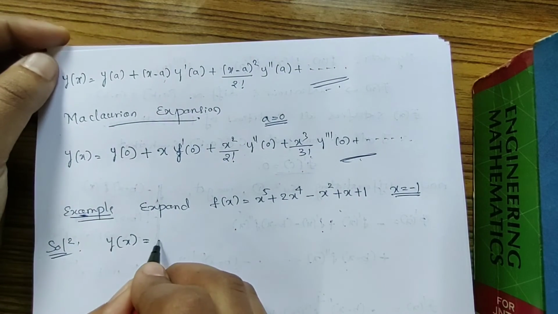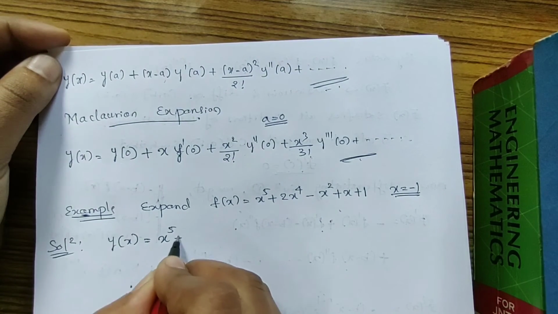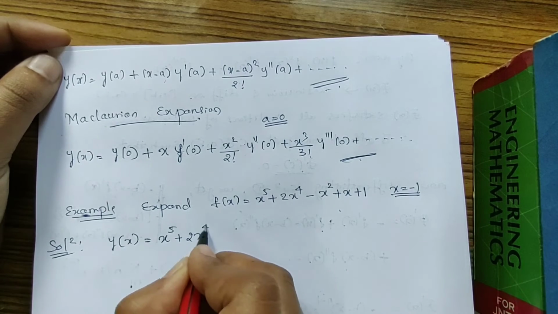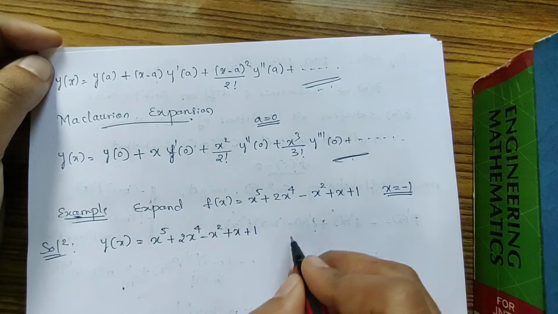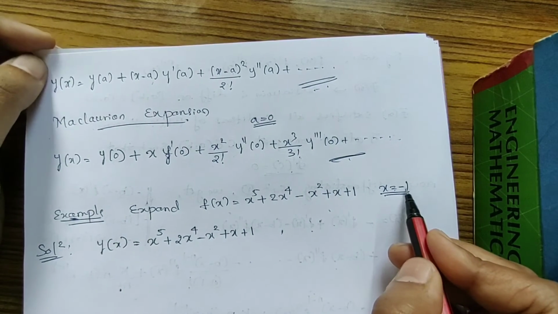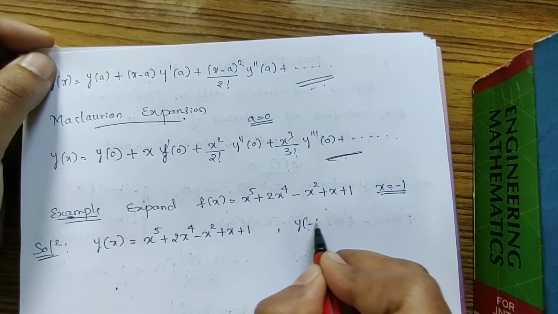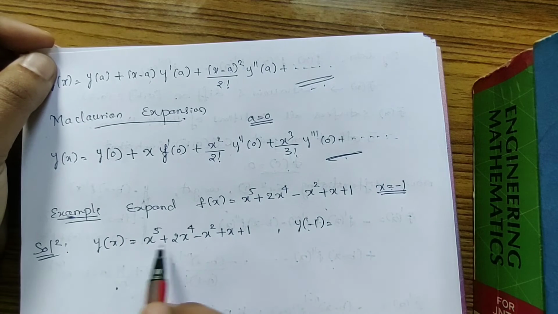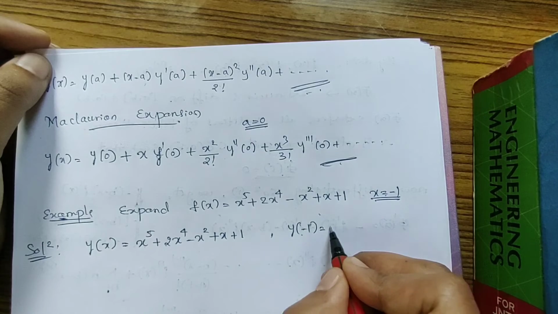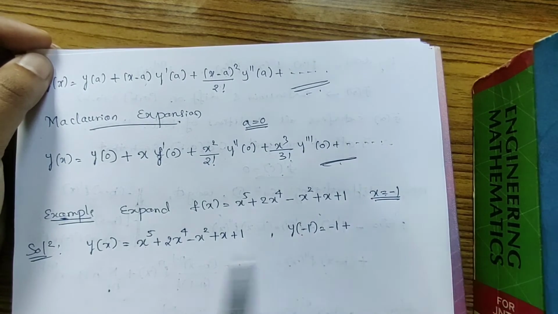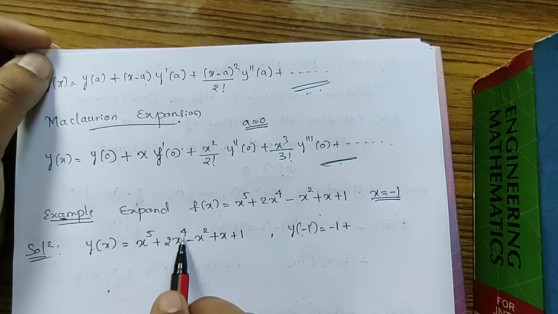So y of x is equal to x power 5 plus 2 into x power 4 minus x square plus x plus 1, at the point x equal to minus 1 they have given. That means y of minus 1 is equal to, just replace x by minus 1. So this is minus 1 to the power 5, that is minus 1, plus minus 1 to the power 4, it is going to be plus.